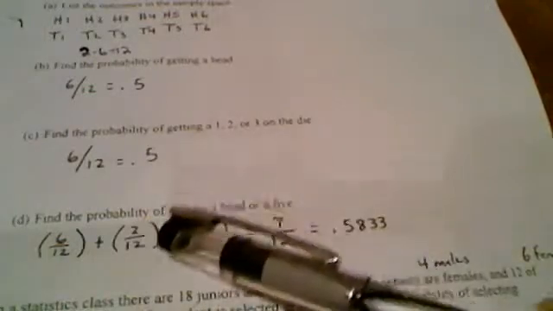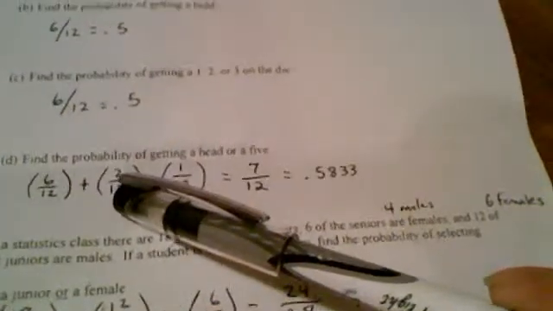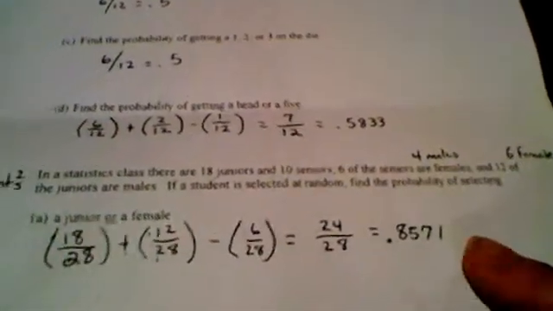In D, the probability of getting a head or a 5. So the probability of getting a heads on the coin toss is 6 out of 12, plus the probability of getting a 5. There's 2 of them, a heads and a 5 and tails and a 5, so that's 2 out of 12, minus both. Remember, we have to get rid of the both. Heads and a 5 is both, so minus 1 out of 12. So 6 ways to get a heads, 2 ways to get a 5, and then you subtract the both, which is getting a head and a 5. 6 plus 2 minus 1 gives you 7 out of 12, which is 0.5833. So that's the probability of getting a head or a 5.